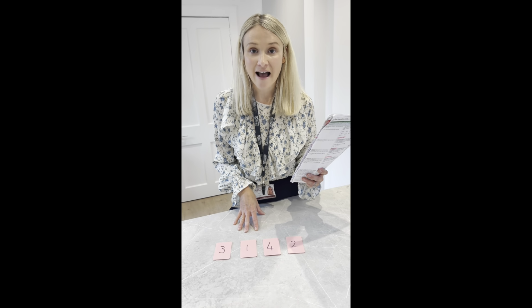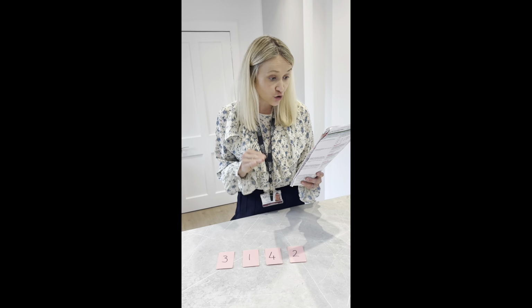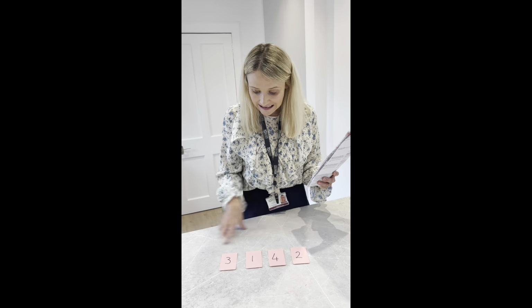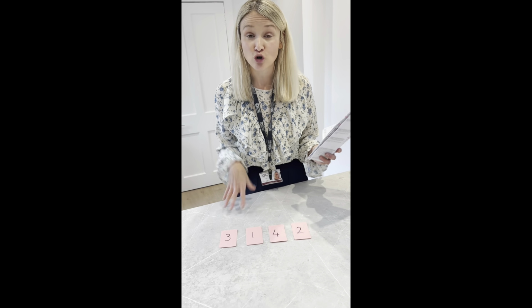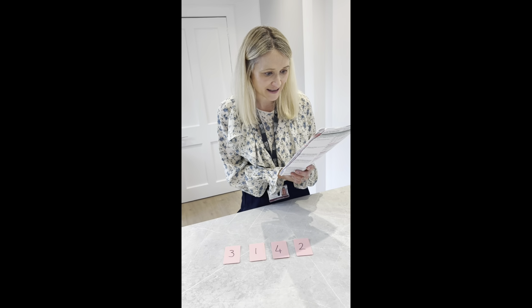So we're now on 5.2.3 and this is all focused on sequencing numerals. So what you need to do is lay out some numeral cards randomly arranged this time. So again, start with a small range, but then you could build it up if your learner is successfully managing to do it.